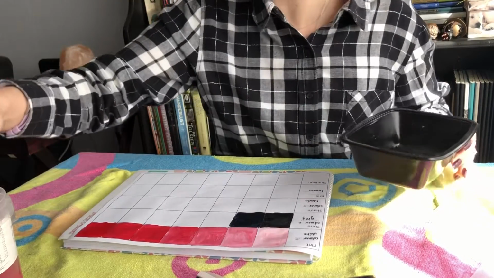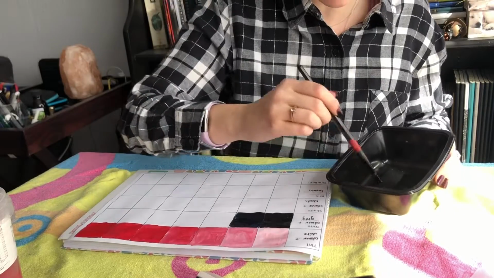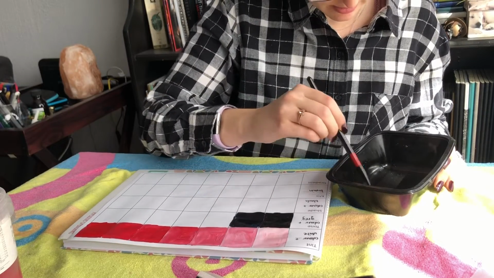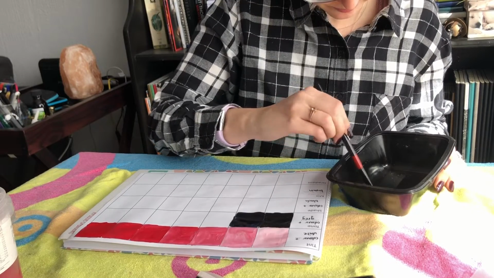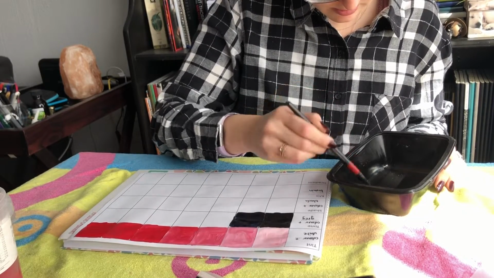With the ratio of the black and whatever color you're going to use, you're going to need a lot more color compared to the black because of the strength of the black pigment.